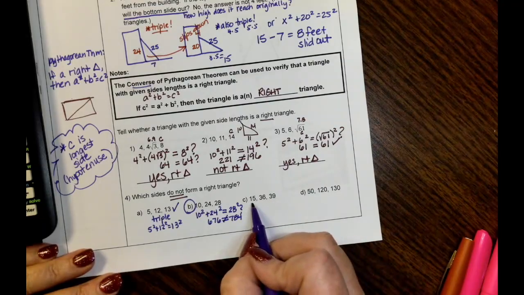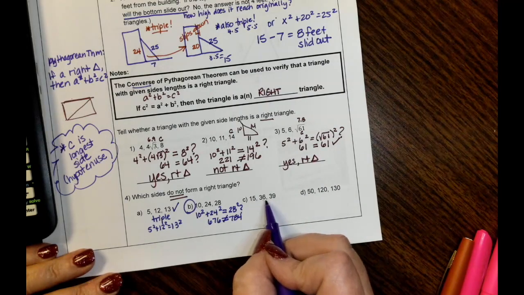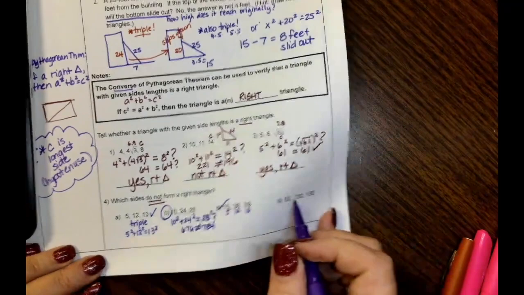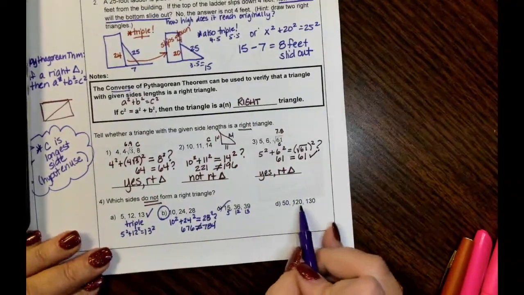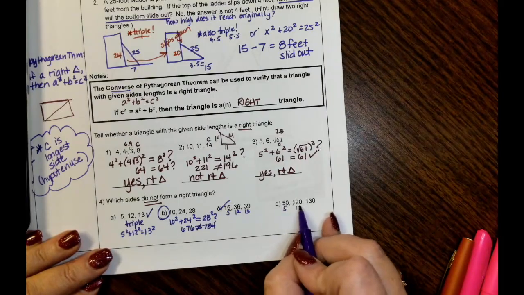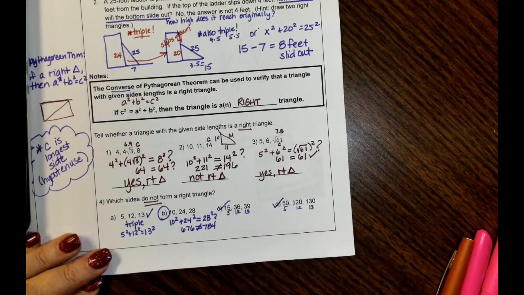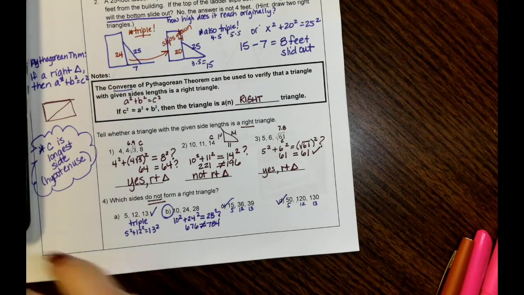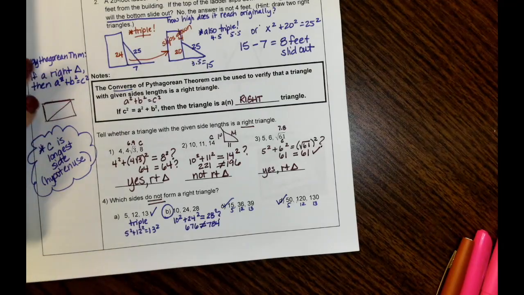I notice this is 5 times 3, this is 12 times 3, this is 13 times 3, so that's a 5, 12, 13 triple, so that one works. And then this is 50, 120, and 130. If you divide all of those by 10, you get a 5, 12, 13 triple. So in every case of the ones that we had that worked, they were all triples, and not only were they triples, they were 5, 12, 13 triples. So always look for those triples and see if you have them, because it'll help save you a lot of time.